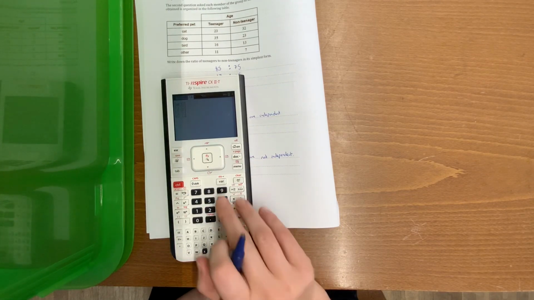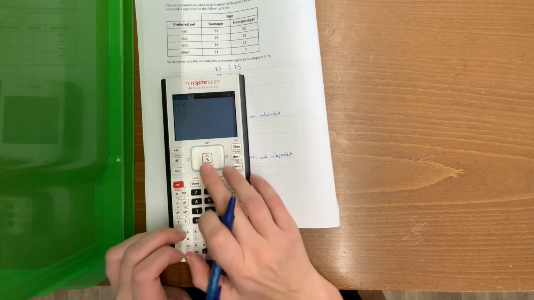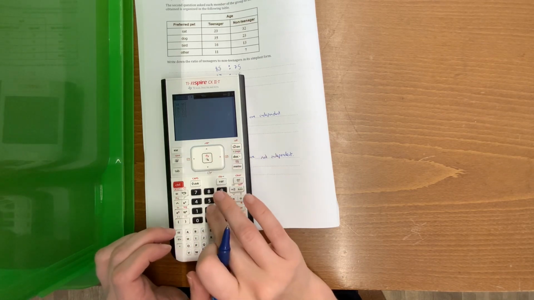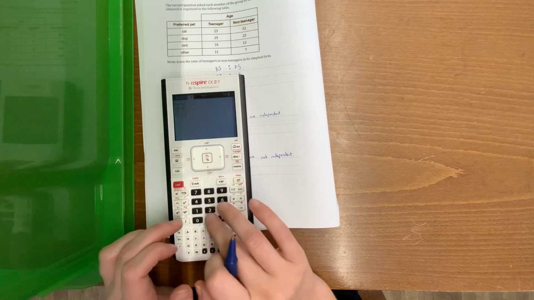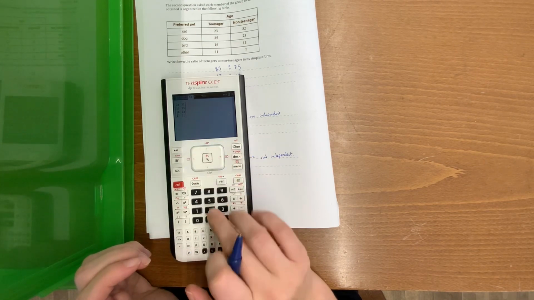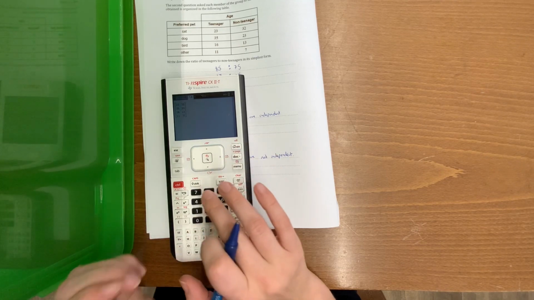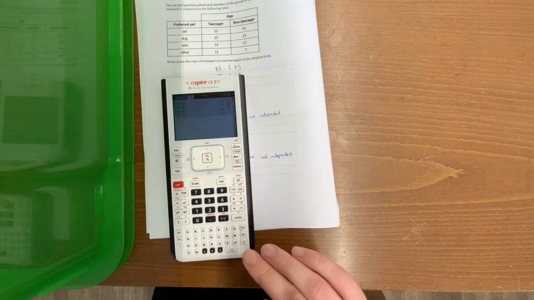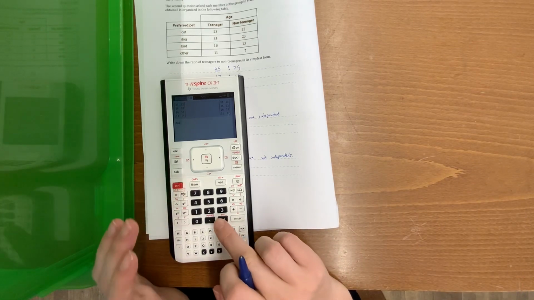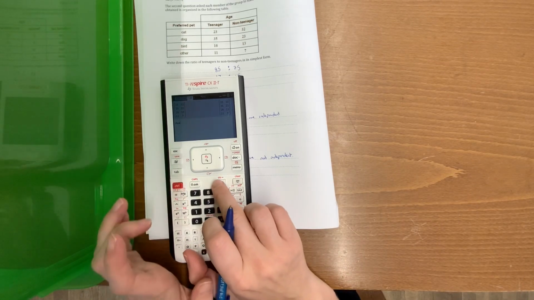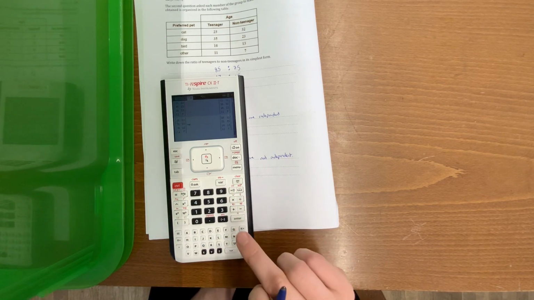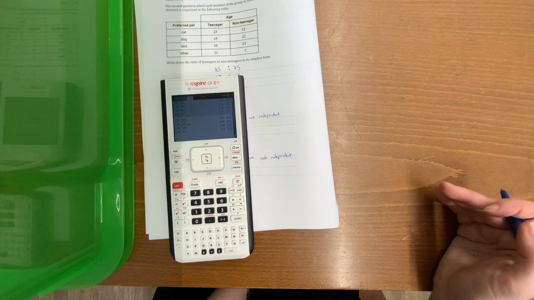So 23, 32, 35, 23, 16, 13, 11, and 7. Actually, sorry, I don't know why I press enter. It doesn't really matter. I just need to bring that answer through. And then actually what I want to do is store it as a letter. So I'm going to store it as the letter A. There we go. And now I've stored that matrix.